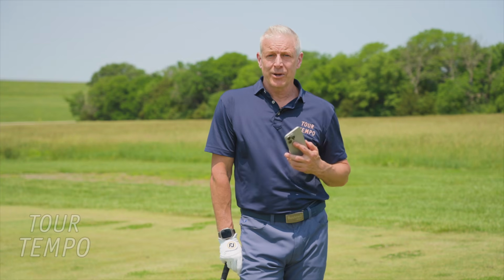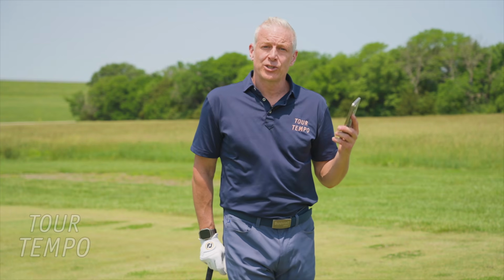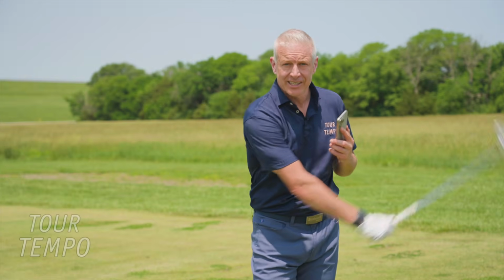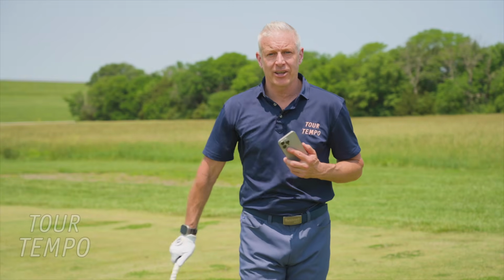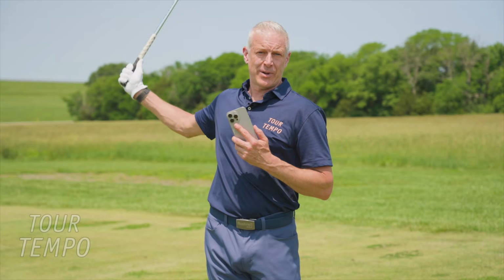So what is Tour Tempo? Simply put, for the short game, it's a 2-to-1 ratio of backswing to downswing. And for the long game, it's a 3-to-1 ratio of backswing to downswing.